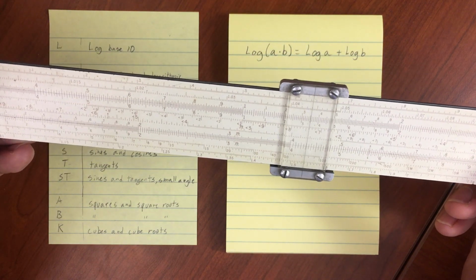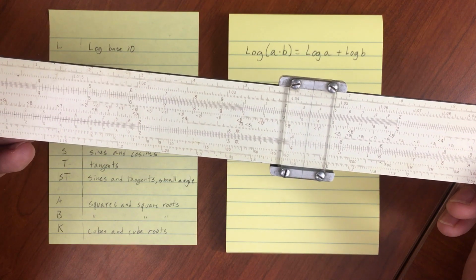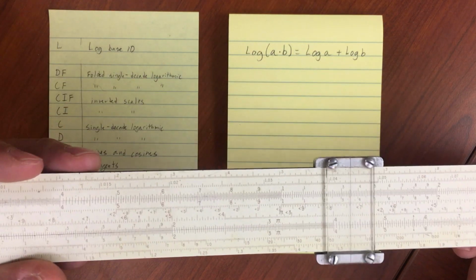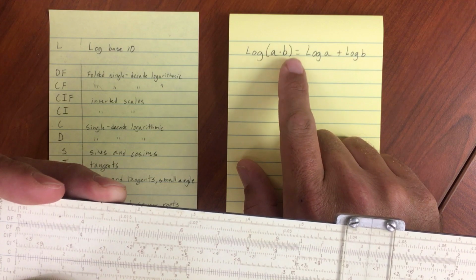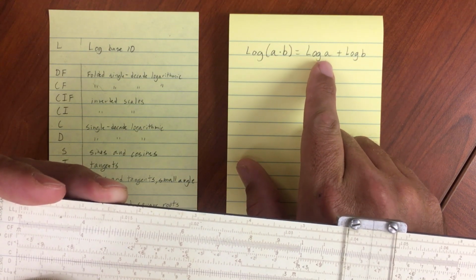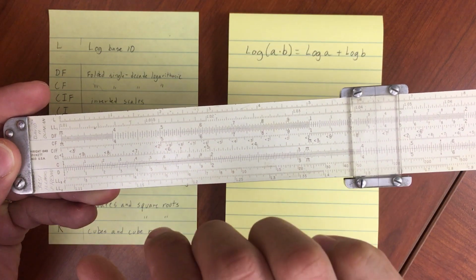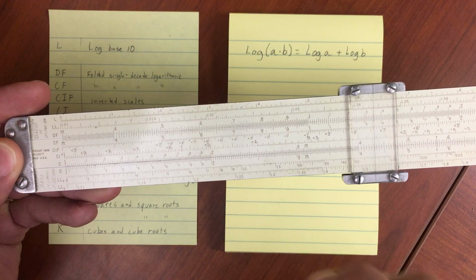I want to say the 16 or 1700s, shortly after logarithms were invented, and that's really what makes slide rules work, is logarithms. And that's just simply because of this one property. The log of a times b is equal to the log of a plus the log of b. So that allows you to take two numbers and, instead of multiplying them together, you take the log of them and then you can add them together.